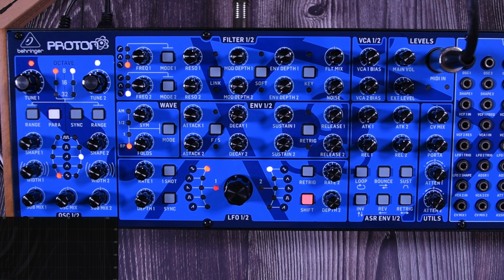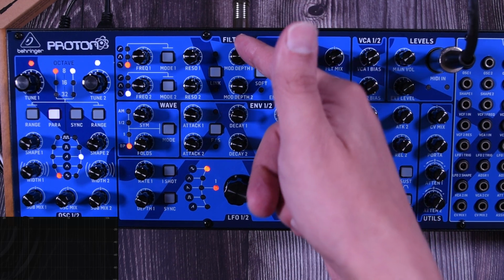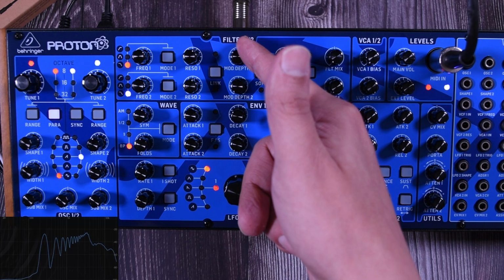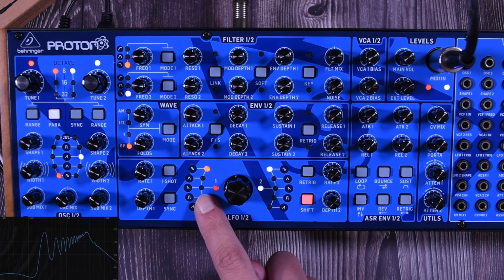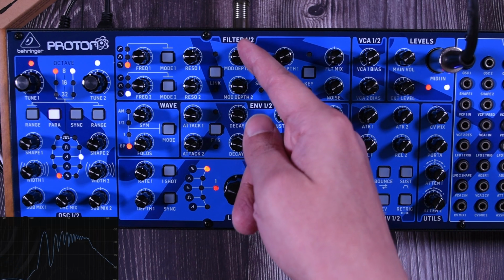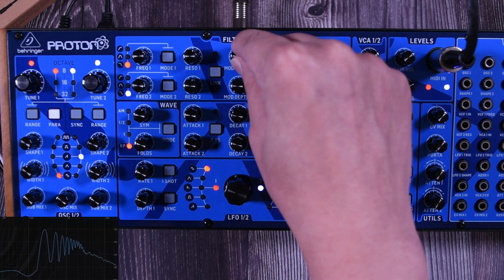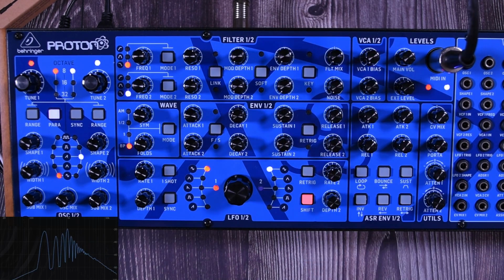Now the other modulation source is going to be, of course, the LFO, which is going to be the mod depth. And this is pretty simple. As I go up, it's going to use an LFO. Which LFO? Well, the ones that we have at the bottom. Right? More depth, more modulation. We are going to talk about the LFOs in a minute. For now, I'm going to go all the way down.